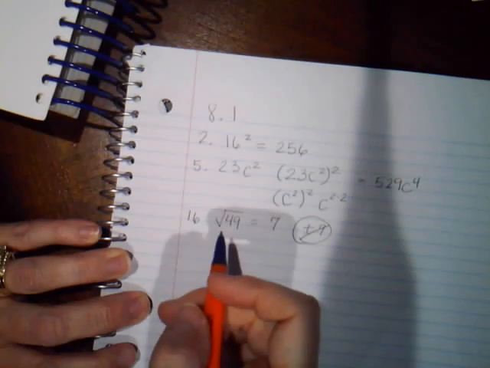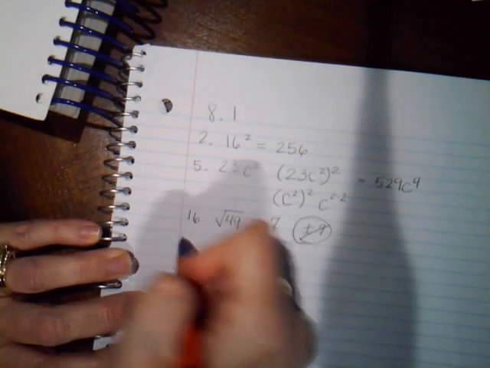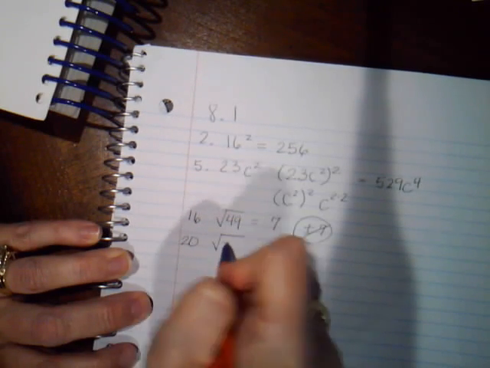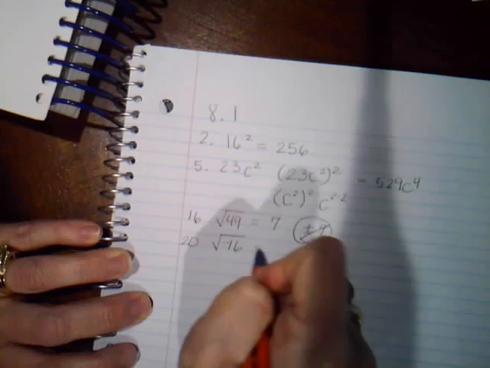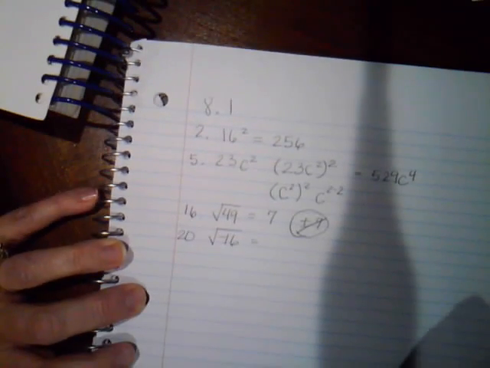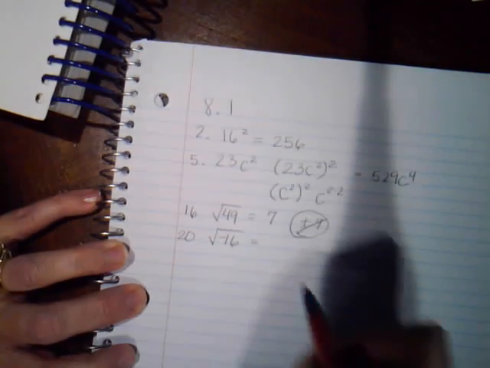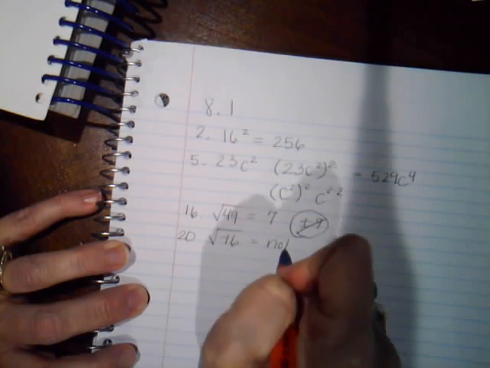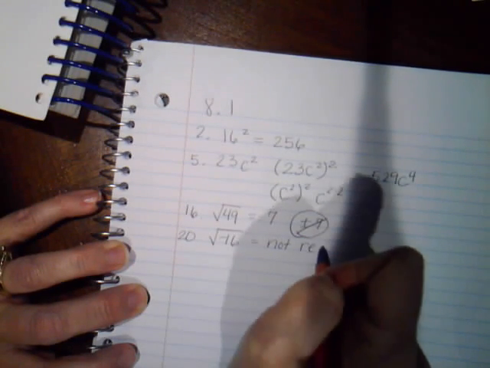Okay, let's take something like 20, where you have the square root of a negative number. You cannot take the square root of a negative number, not yet. When you get to Algebra 2, you will. So this would be considered not real.